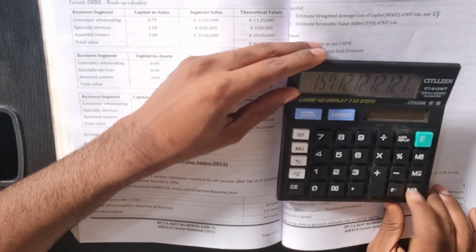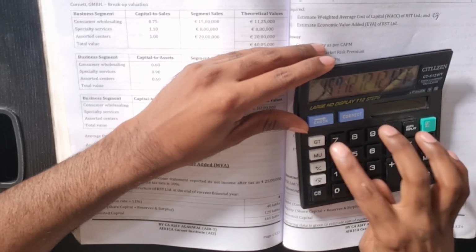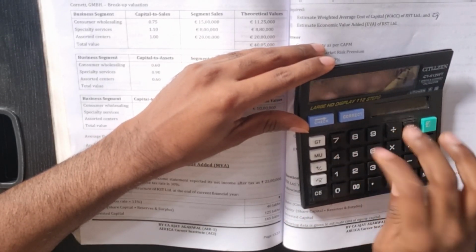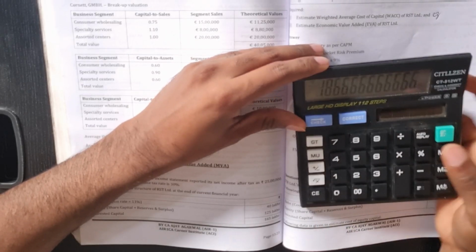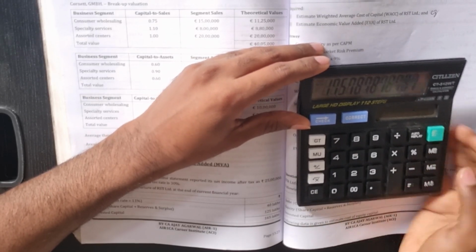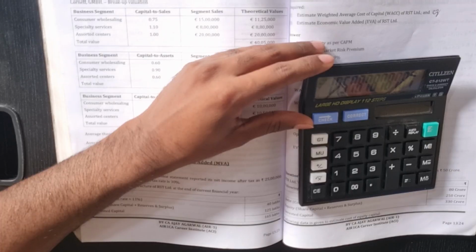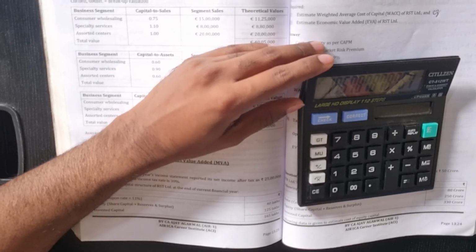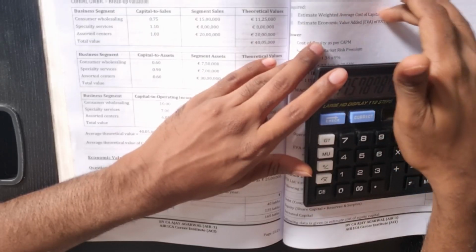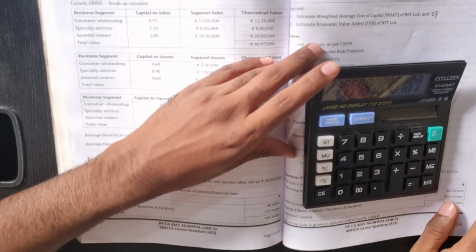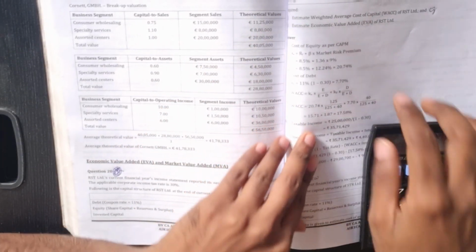Okay, so I'll memory plus it. Next we do for debt, 7.7 into 40 divided by 165. It is 1.86. Memory plus, MRC. I'm getting it as 17.58. 17.58 is my cost of overall capital, right? So the weighted average cost of overall capital is 17.58. See, 17.58.